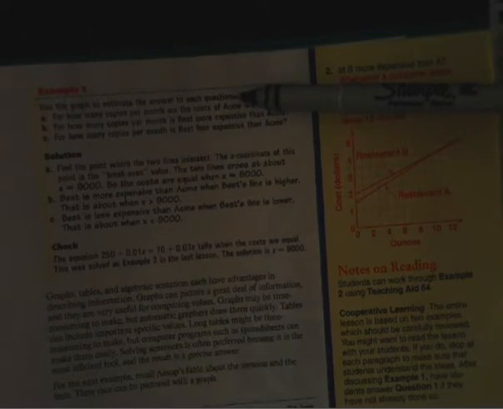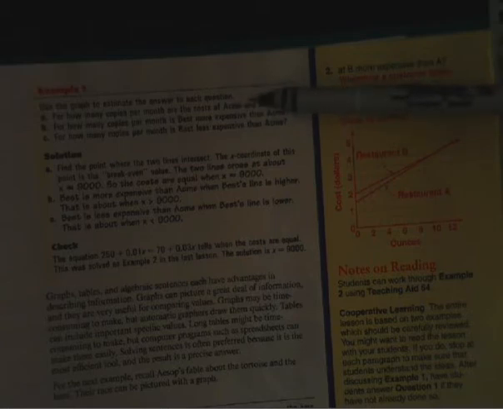Okay, so we're going to look at example 1. Use the graph to estimate the answer to each question. For how many copies per month are the costs of Acme and Best equal? Well, we already figured that out last section, and we said that was 9,000. Okay?